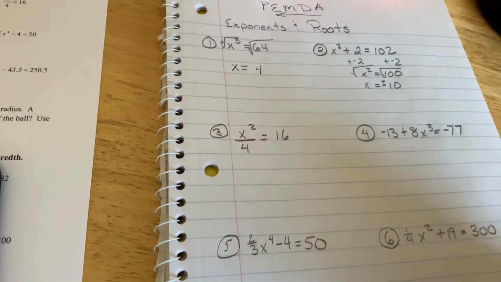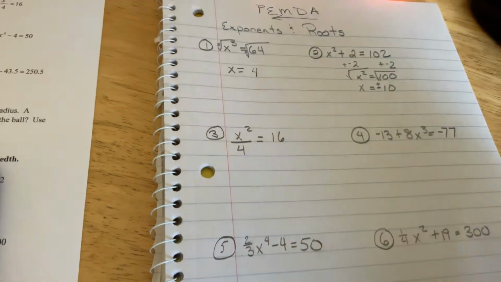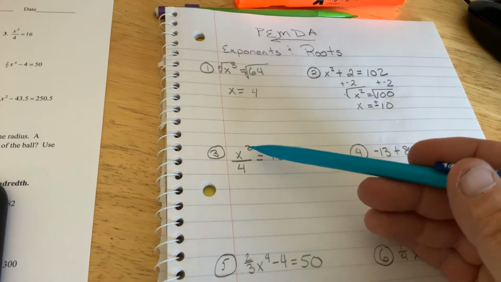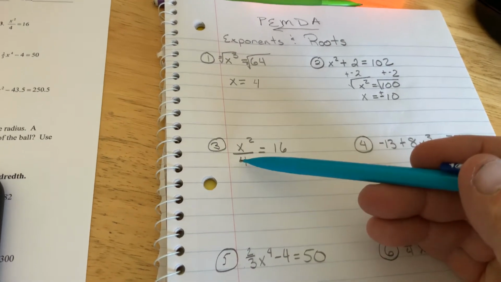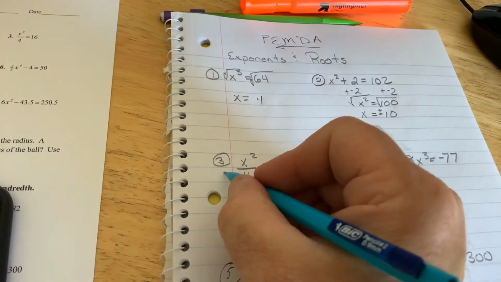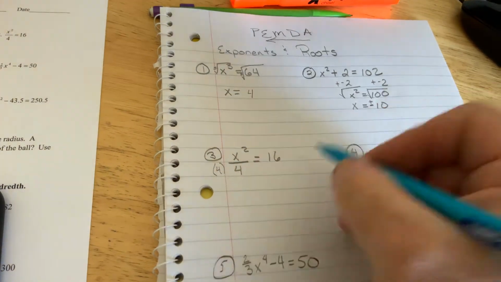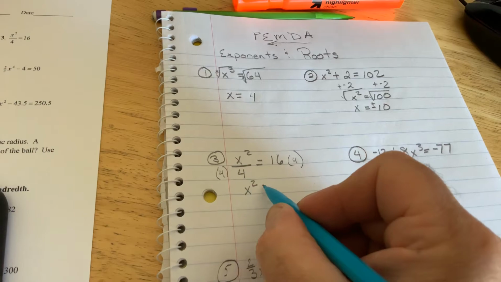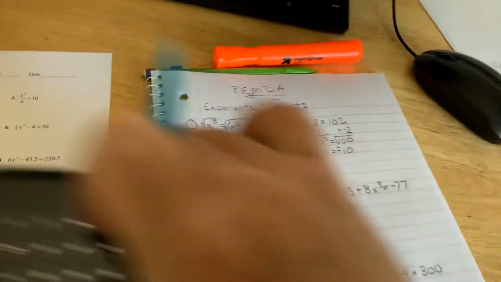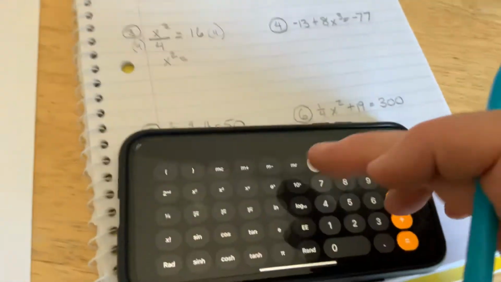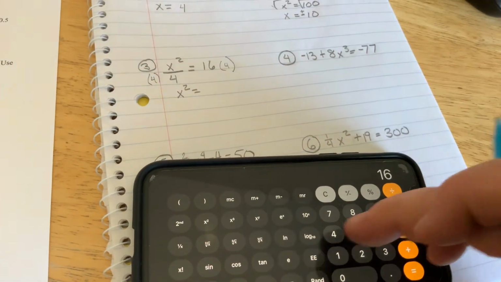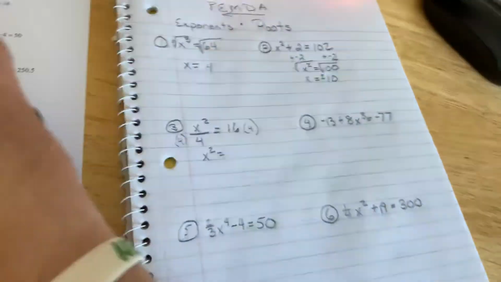Taking a look at number 3. By order of operations, we don't have anything being added, and then we have division. The opposite of division is multiplication, so we're going to multiply both sides by 4. x squared equals, I bet it's 64, but we'll see. 16 times 4 is 64.